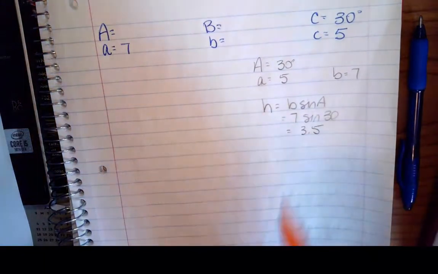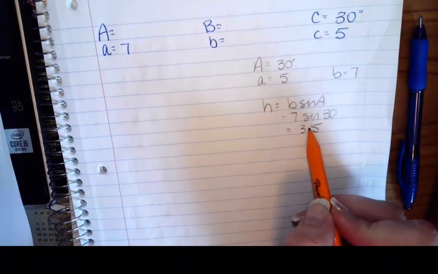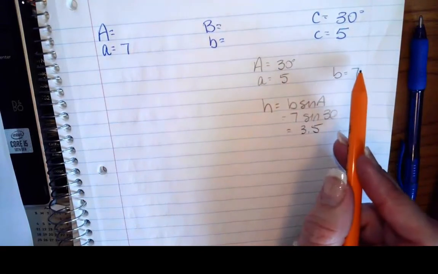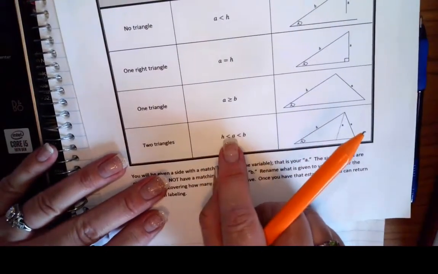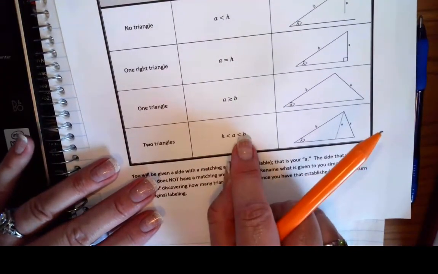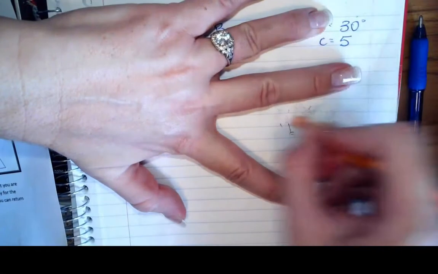Okay. So now go in order. I just found this. So is this smaller than this, which is smaller than this? Yes. So H is smaller than a, which is smaller than b. So I've confirmed that I've got 2 triangles going, because H is smaller than a, which is smaller than b. So I do not need to have my reassigned variables. I need to go back to my original variables.